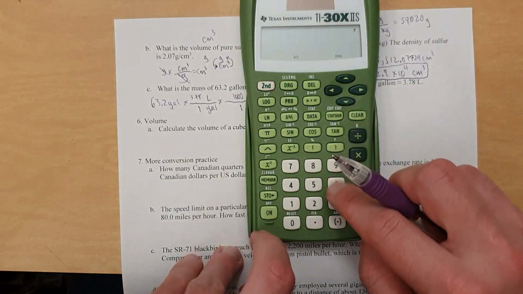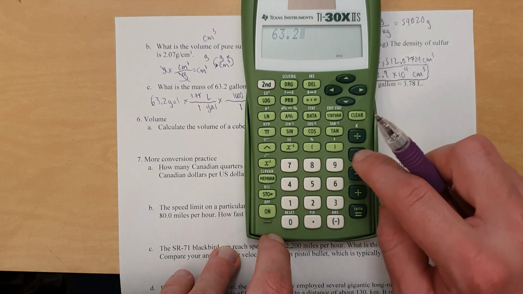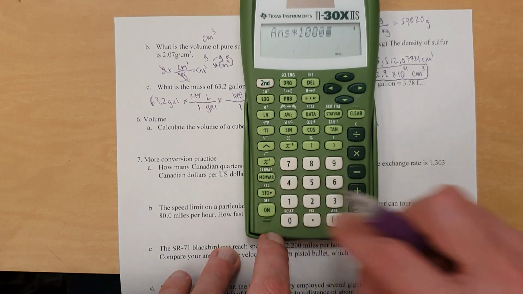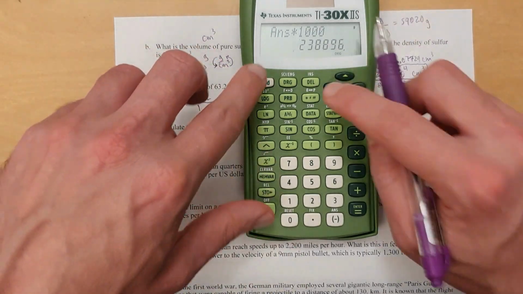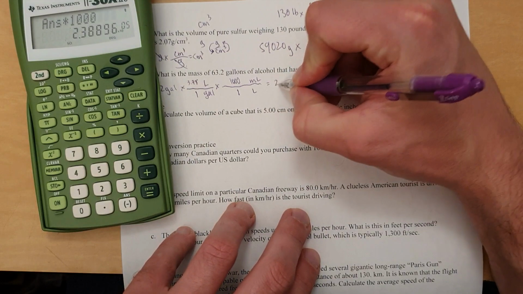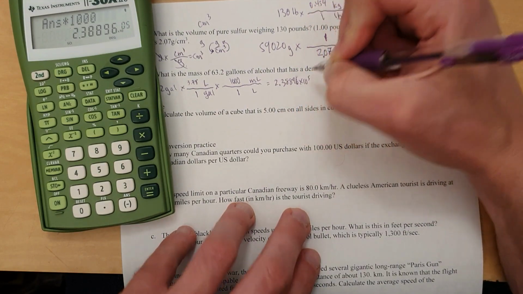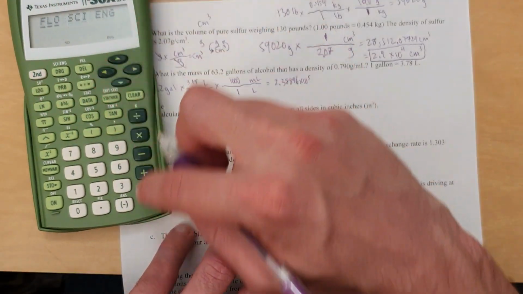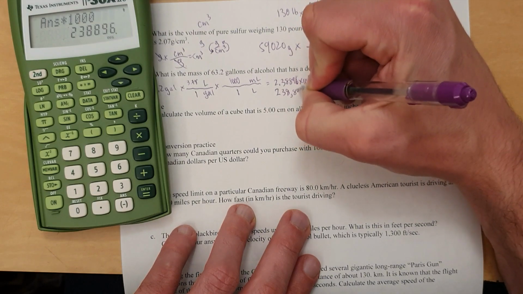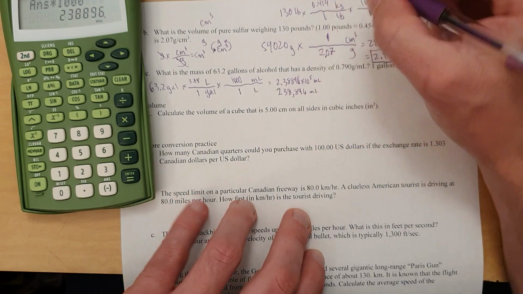So, oops, let's put this in regular mode. Okay, 63.2 times 3.78 times 1,000 equals that. And let's put that in scientific notation. 2.3886 times 10 to the 5th. Though I suppose it's not a final answer, so if you want to put it in regular notation, it's 238,896. Make sure you label it as milliliters either way. That gives you something you can work with.